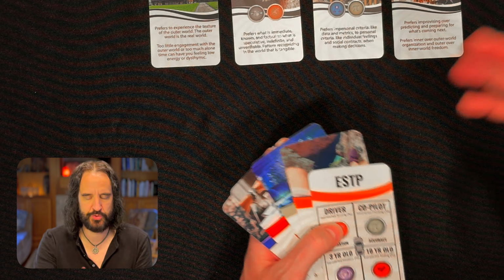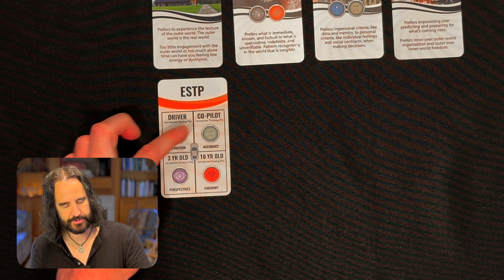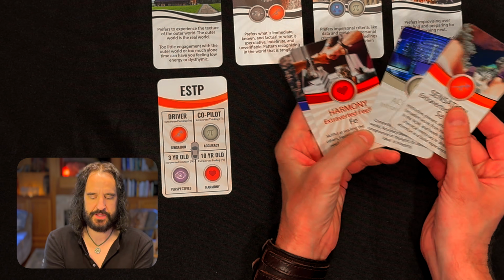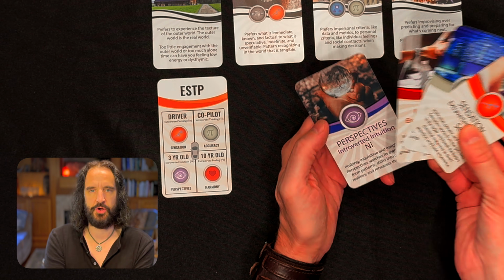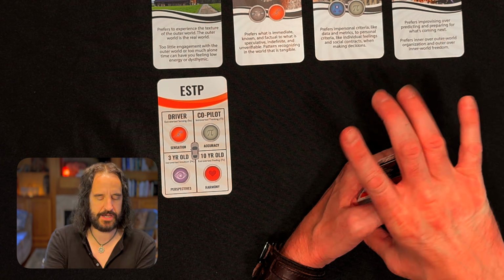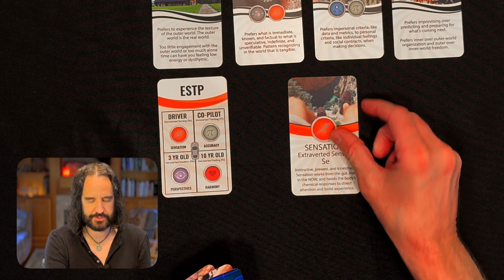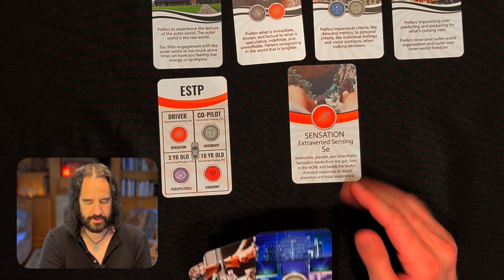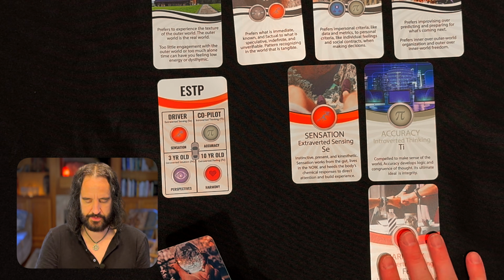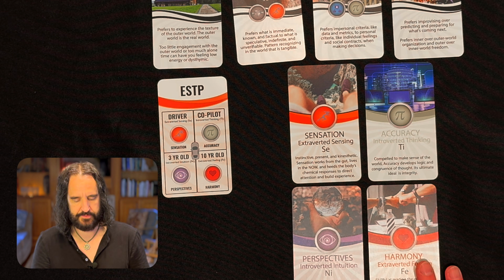So to get started, I want you to imagine your mind as a 4-passenger car. And I'm going to use our personality card deck to help demonstrate and illustrate this. It's a fun visual way just to do that. This right here, we've got a driver, co-pilot, 10-year-old, and 3-year-old. And I'm going to take these cards, these what are technically called cognitive function cards, and I'm going to lay this out in the same pattern. What's nice about these cards, they've got descriptions. I'm going to put sensation down for the driver, co-pilot is accuracy, 10-year-old is harmony, and perspectives is the 3-year-old.